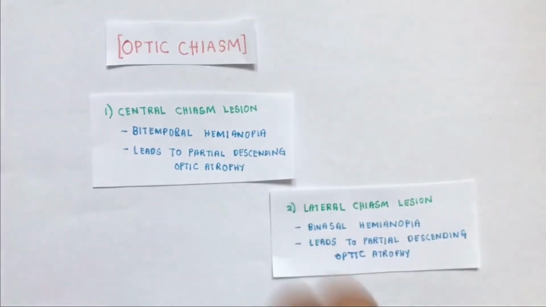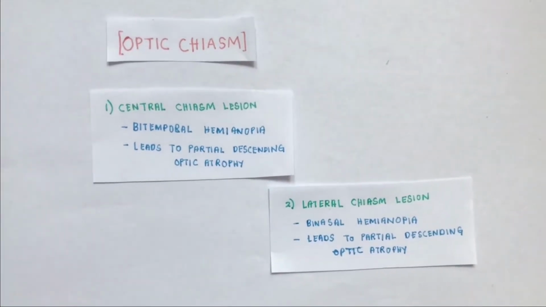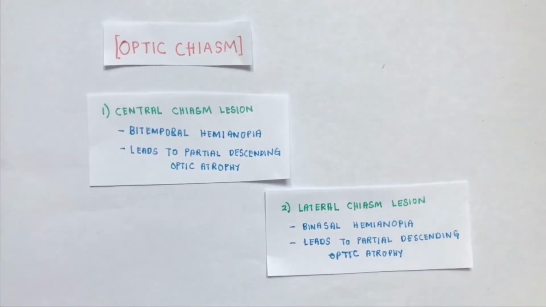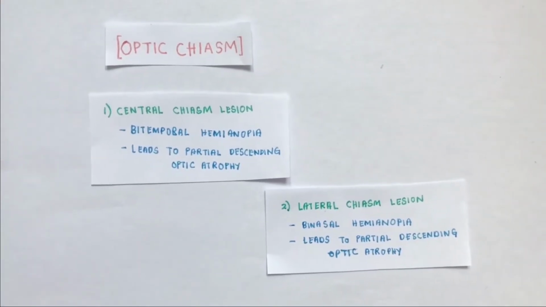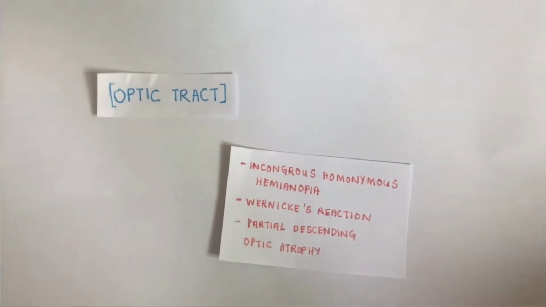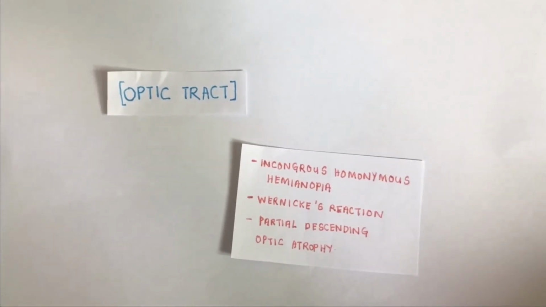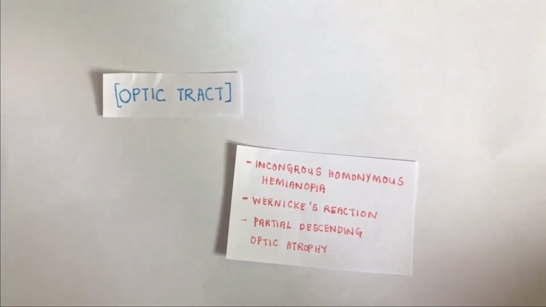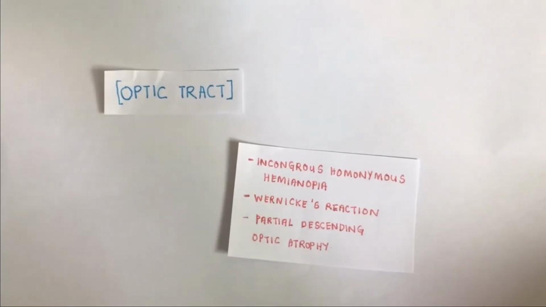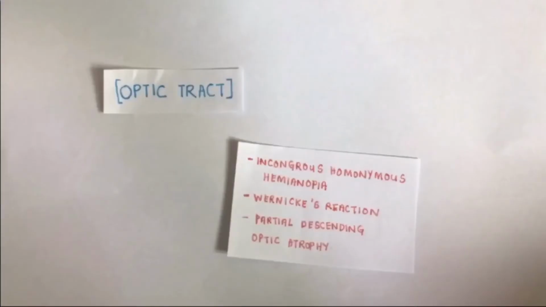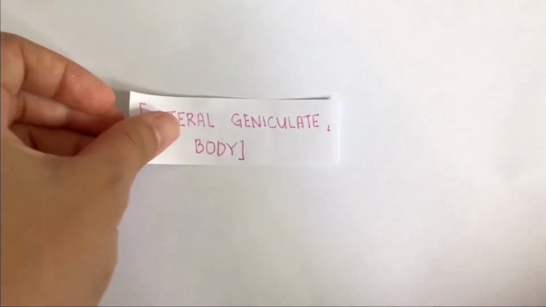The second part is the lateral chiasm lesion. It is binasal hemianopia and leads to partial descending optic atrophy. Next is the lesion in the optic tract. It is incongruous homonymous hemianopia and it is called Wernicke's reaction, which is contralateral hemianopic pupillary reaction. It is caused by syphilitic meningitis or gumma, tuberculosis, and tumor of the optic thalamus.